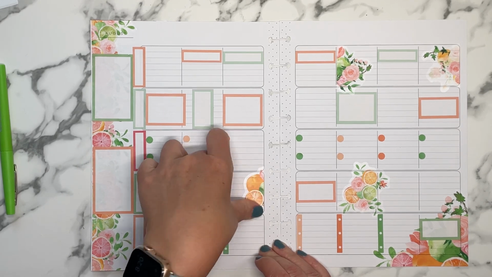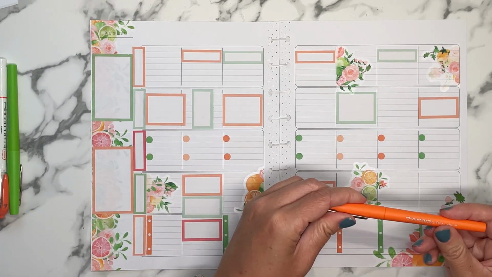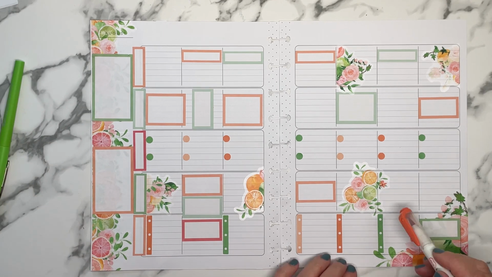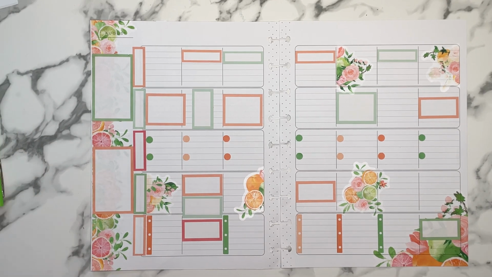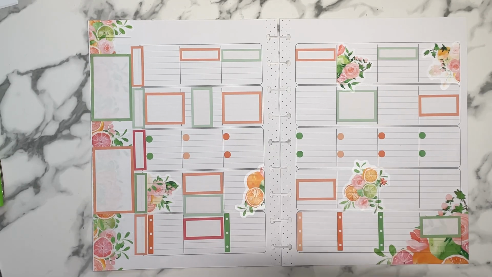for the added space. Again, if you don't have a box, you can just mark it off with a highlighter or a mild liner, and just outline it. You don't even have to white out the line. If you don't want to, you can, or you don't have to. All right, so I'm trying to use all of these stickers just because, like I said, I have them, and being I have them, I'm going to use them.